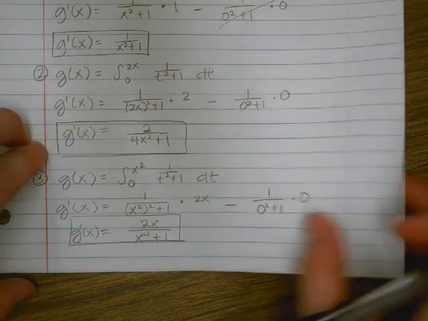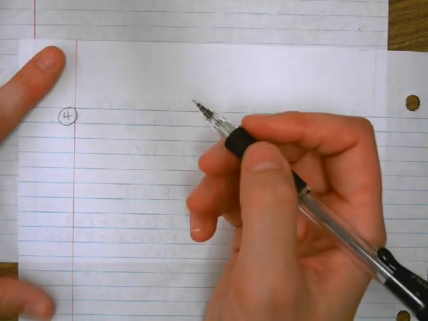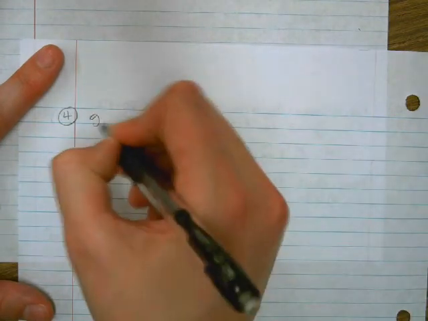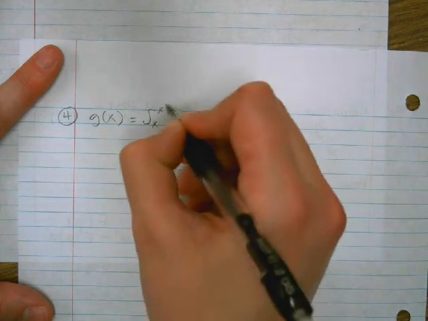All right, so let's see what happens when we're evaluating it if we don't have a second term that would zero out like that. So this time we're going to evaluate that integral from x to x squared.